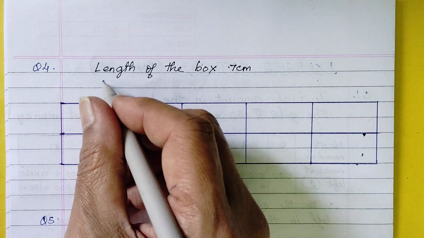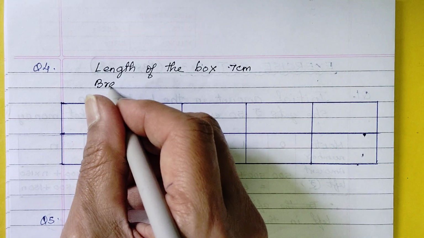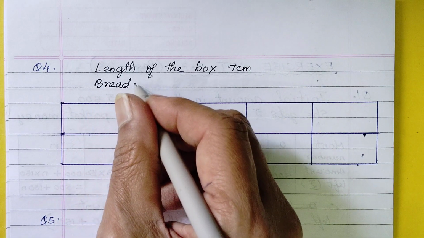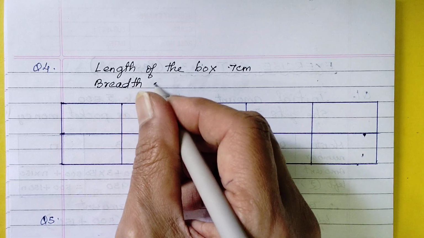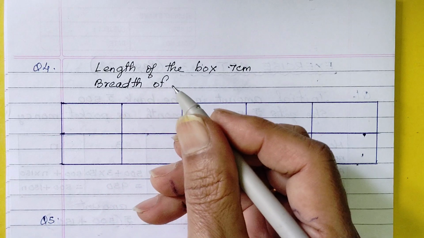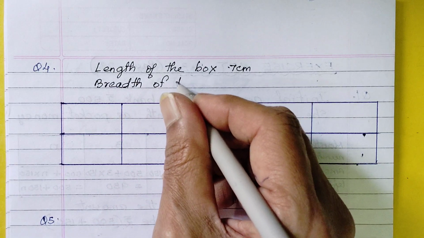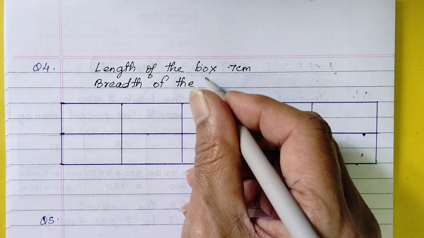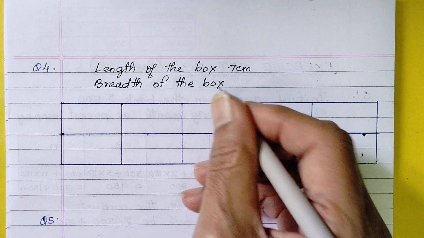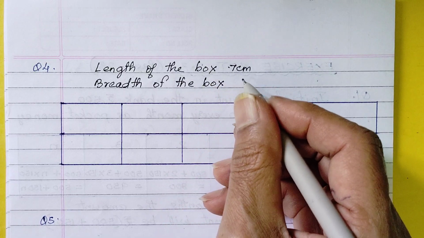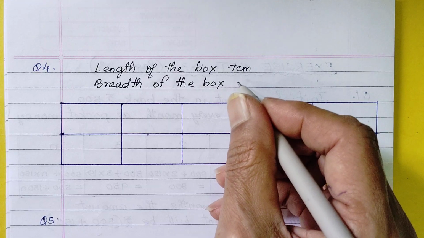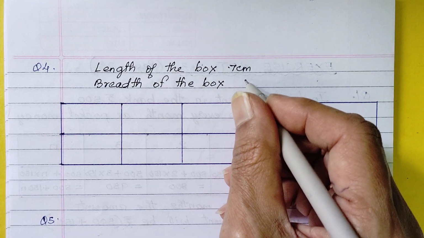The breadth of the box is 11 centimeters.